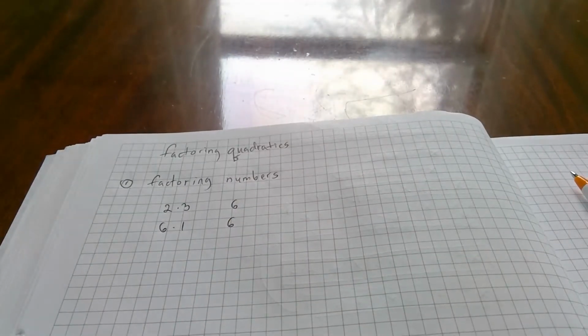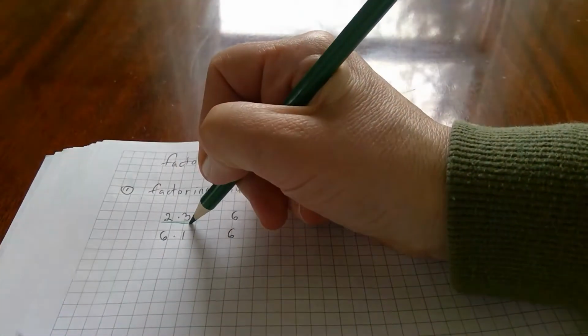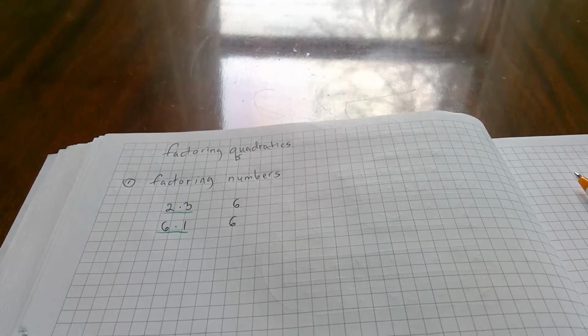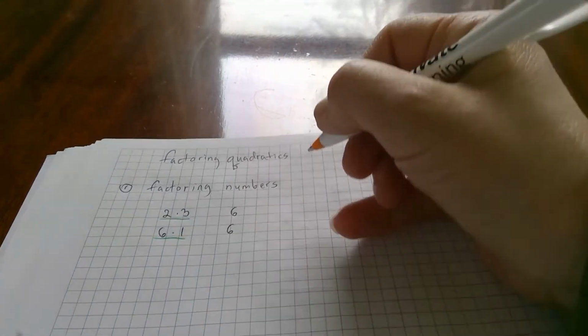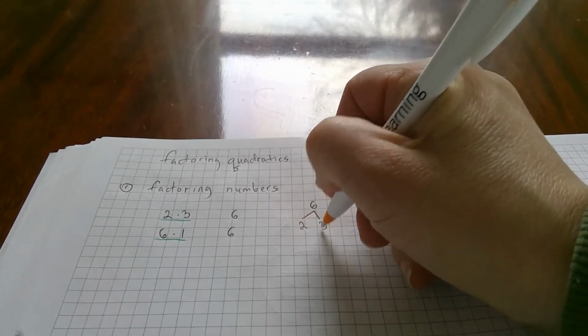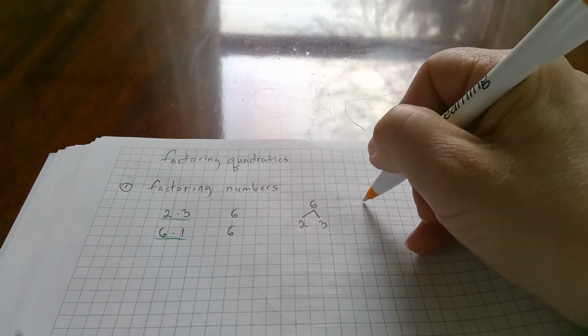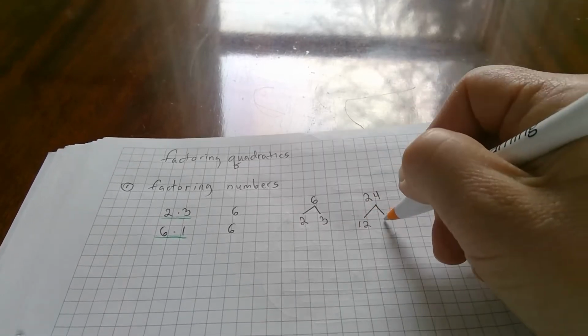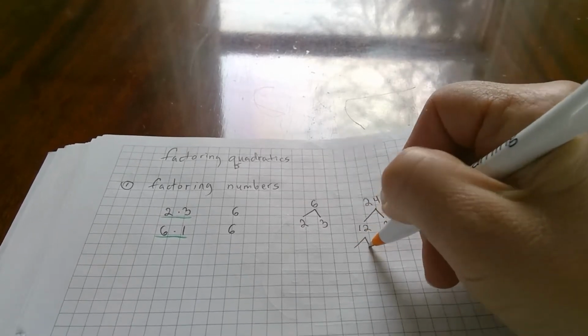So these right here are factors of 6. So if I want to factor any number, if you remember, we can do this. Factoring could be 2 times 6. Or we can go with some more complicated number, 24. Factoring, well, I can do 12 times 2. I can do this.